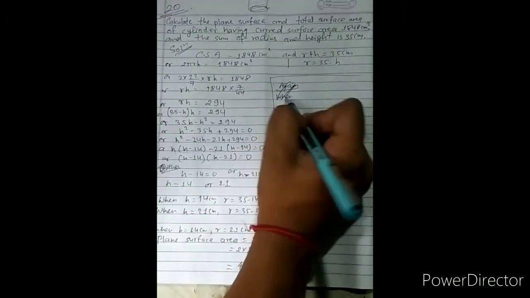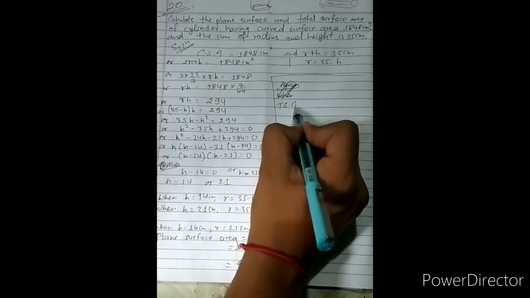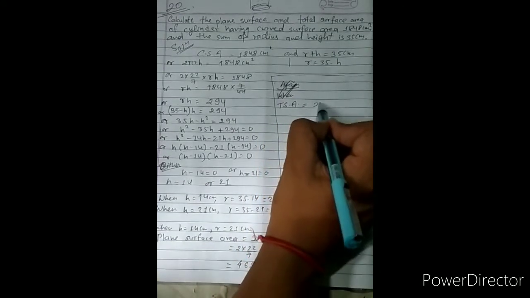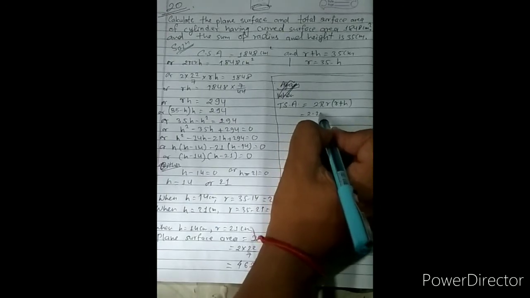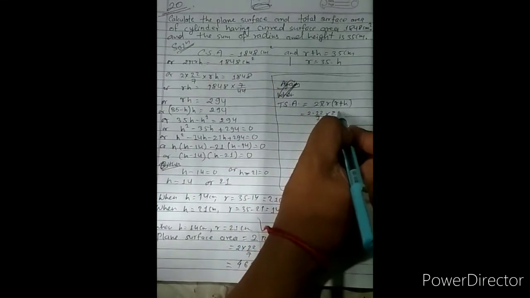TSA also you have to find. Before finding the answer, you have to find total surface area. That means 2 pi r into r plus h. 22 by 7. What is the radius in this case? 21.